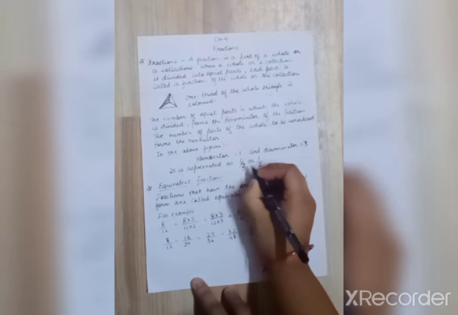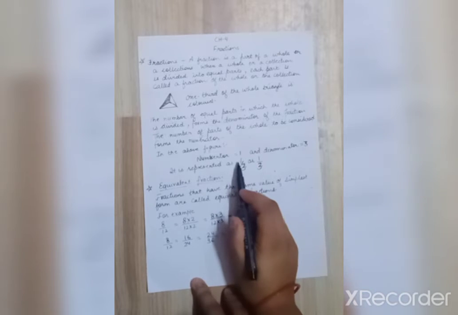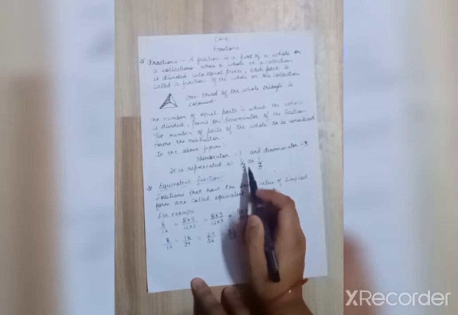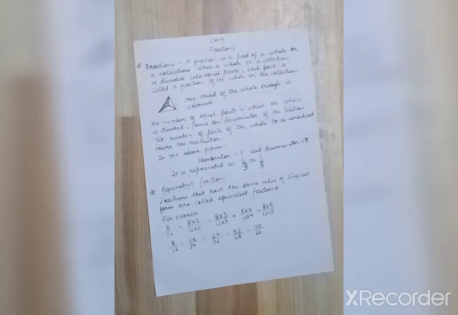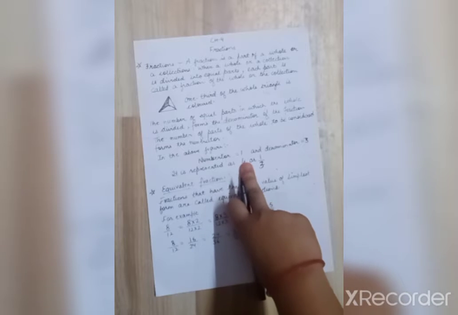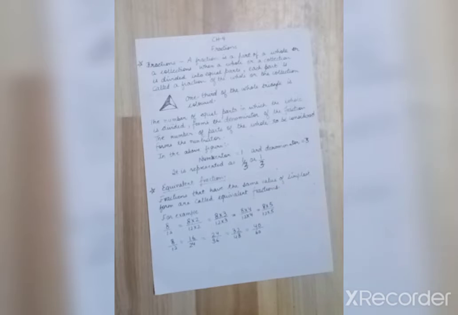So how will we represent it? We will represent it by 1 by 3. So 1 is the numerator, we will put it up, and 3 is the denominator, we will write it down. Like this, the total number of equal parts is down and the shaded part is up. So the up part is known as the numerator and the down part is known as the denominator.